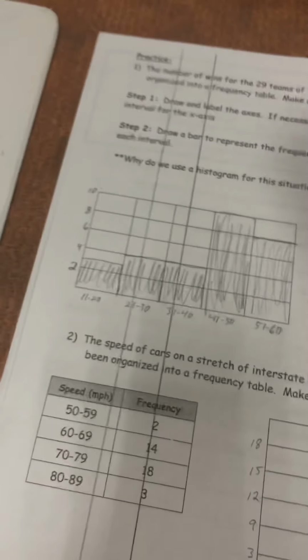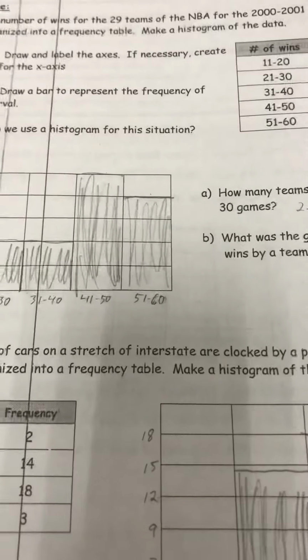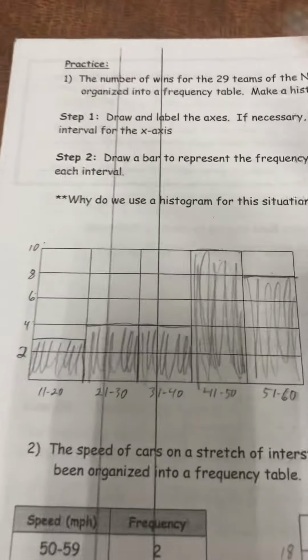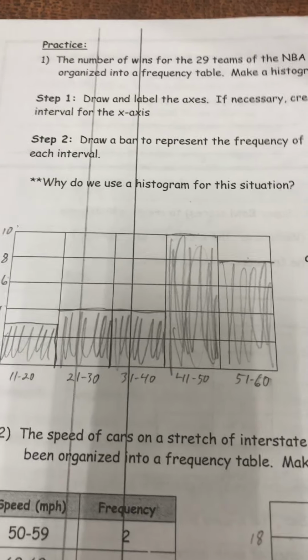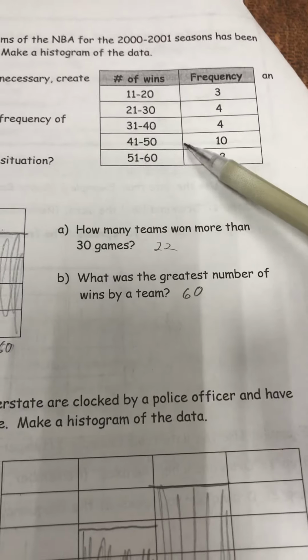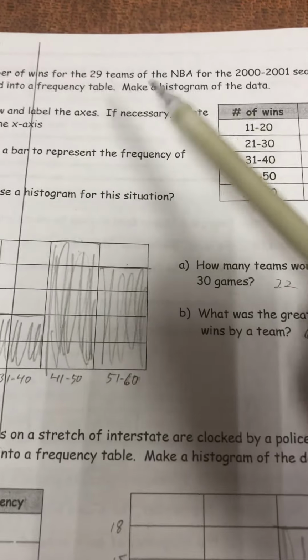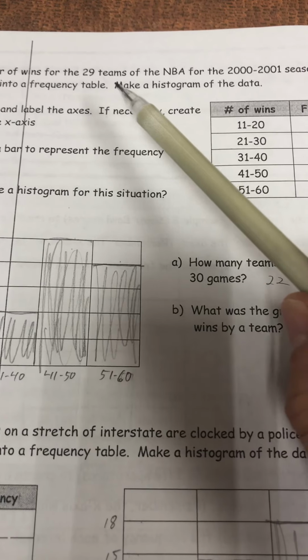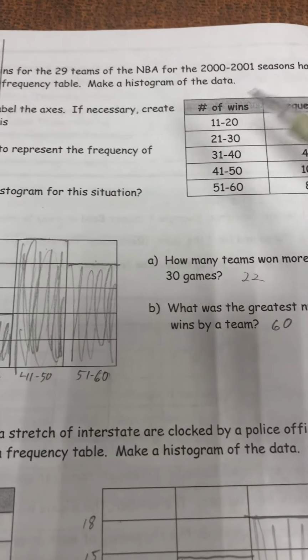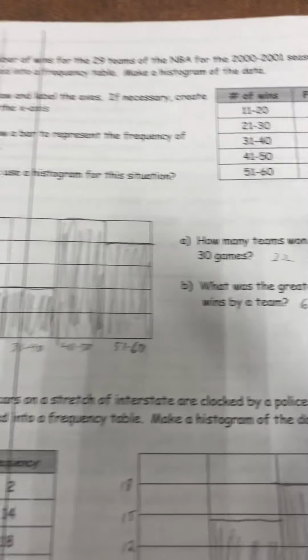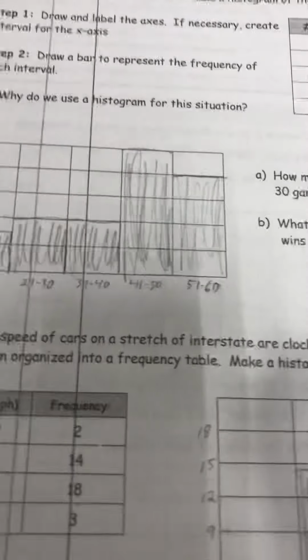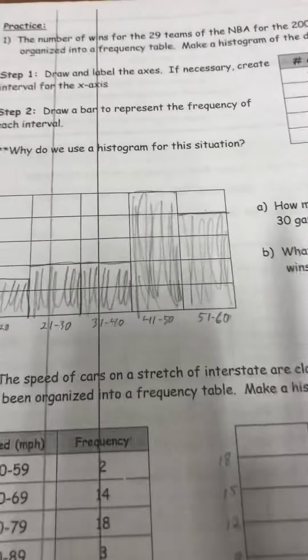All right, now getting into the practice problems. I do 1 and 2, and then I skip 3, I do 4, and I do 6. So looking at this one, I'm taking this information from this chart, and it's about the 29 teams of the NBA in the 2000 to 2001 season and number of wins. So we're just using that information.